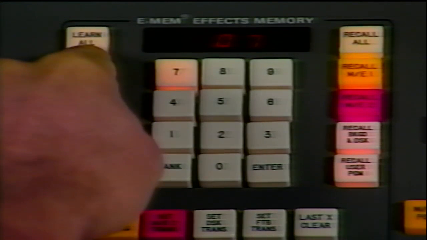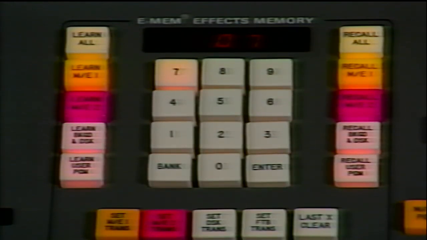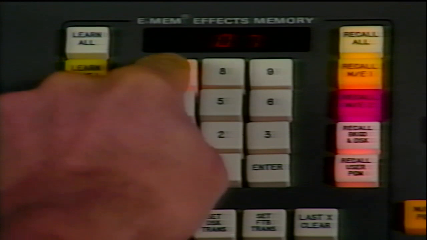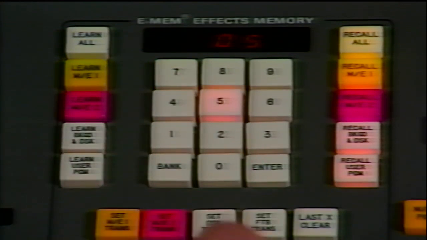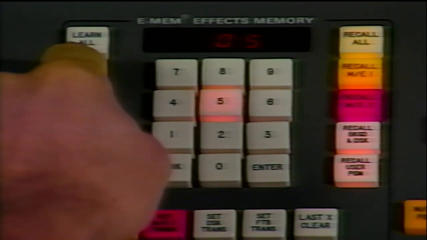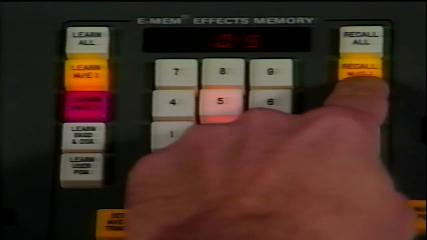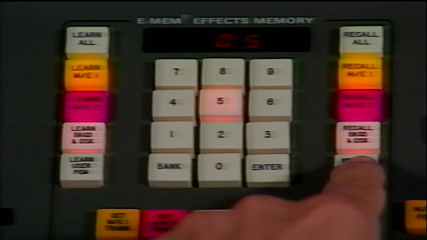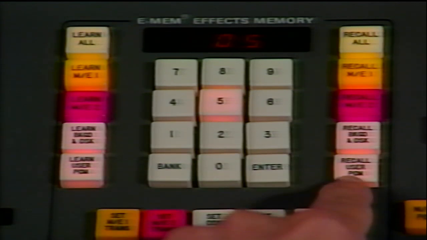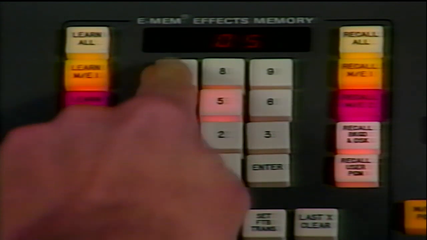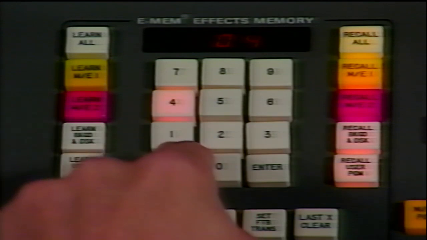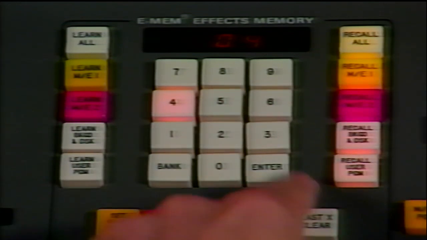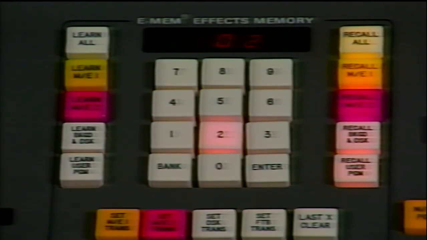It also has Learn All and Recall All push buttons, which enable the effects memory to learn or recall the entire effect at once. Notice that this system is recall-oriented. Whenever a Learn push button is selected, the corresponding Recall push button lights to remind the operator which level they're working on. The Recall push buttons remain on after the learn is complete, allowing an operator to perform an immediate recall simply by pressing one of the register numbers on the keypad.